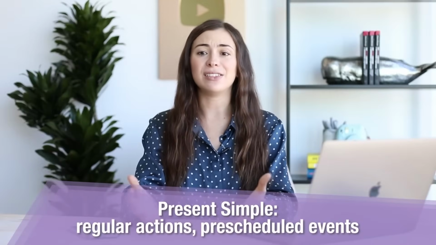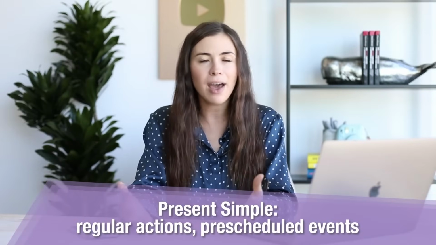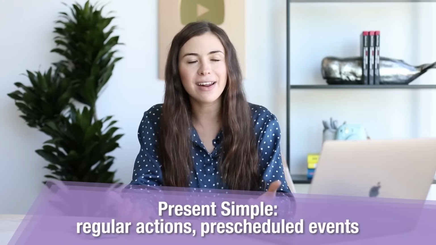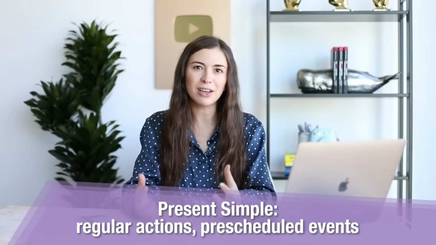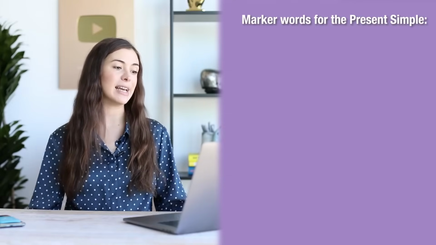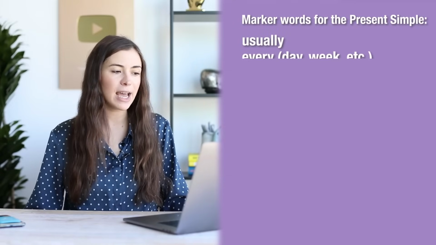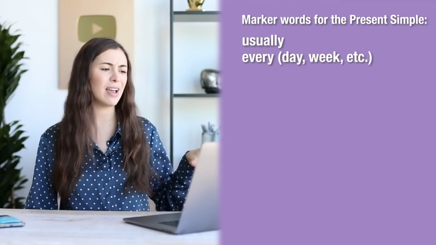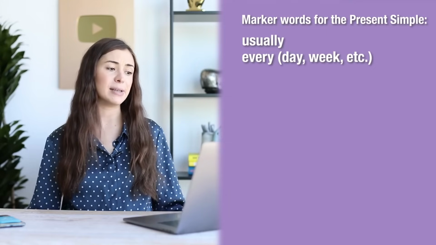Let's start with the simplest tense ever, present simple. Present simple is a tense that is used for regular actions, something that happens to you every day, every night, every month. So something that you do regularly. And also for some things that are pre-scheduled, like the airplane arrives at 5 p.m. The marker words for this tense, usually, every day, every week, so whenever you see every, that's probably present simple.